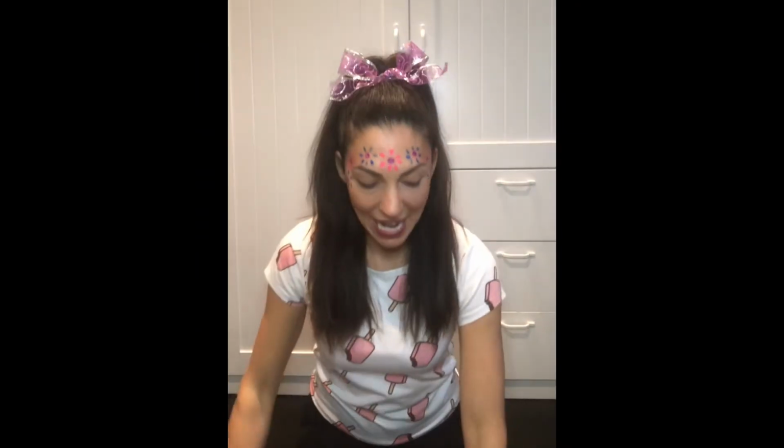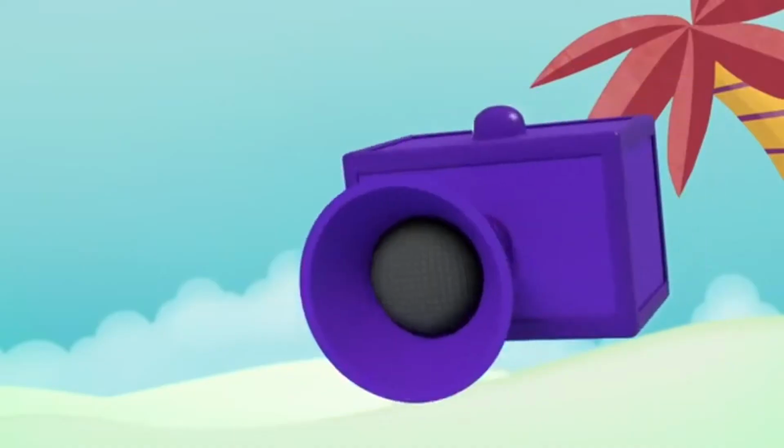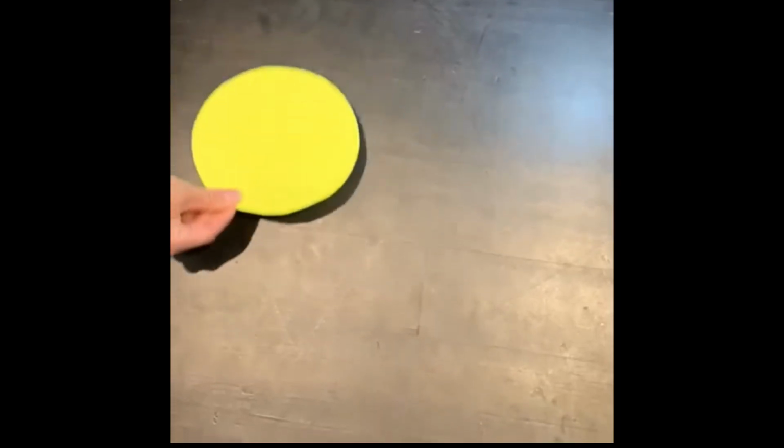Okay, this is our activity for today. What we're going to be doing is using these coloured dots and we're going to be setting up our own patterns, okay? So, I'm going to arrange them into a pattern and you can see if you can follow along and continue the pattern with me. Let's go. Tell me the pattern.